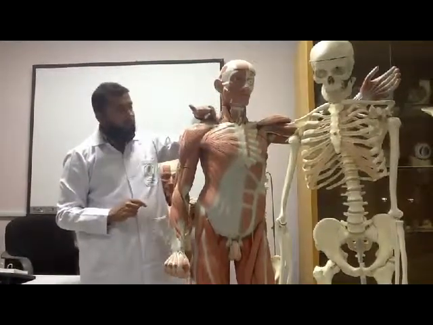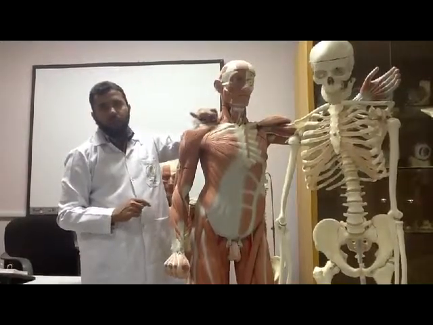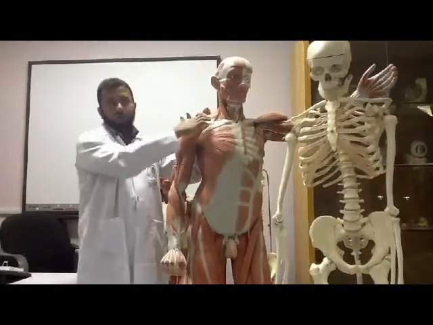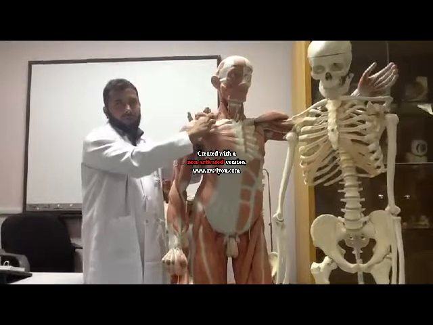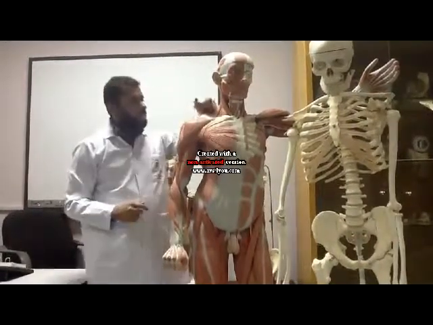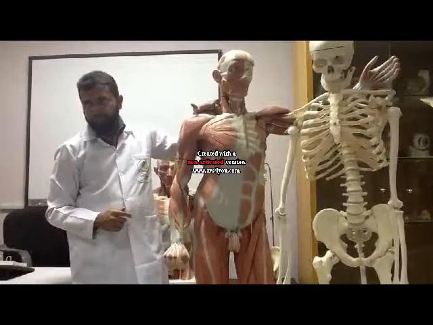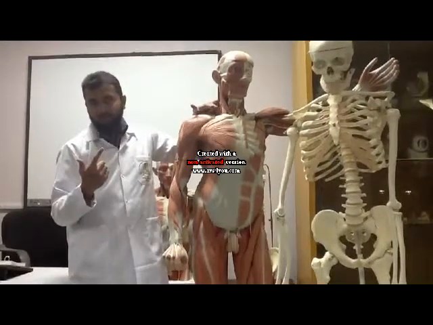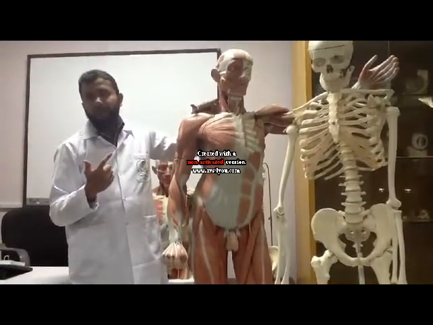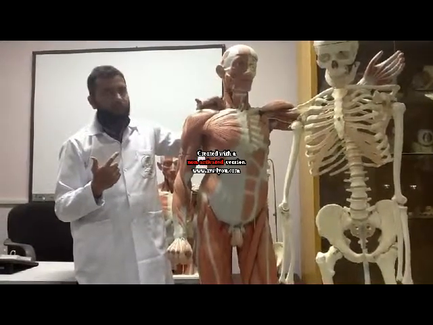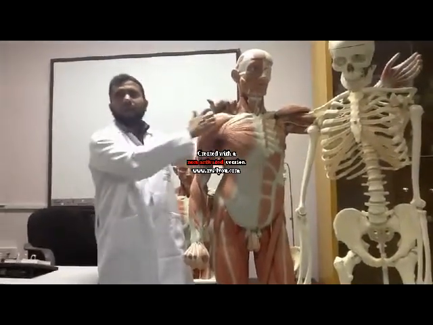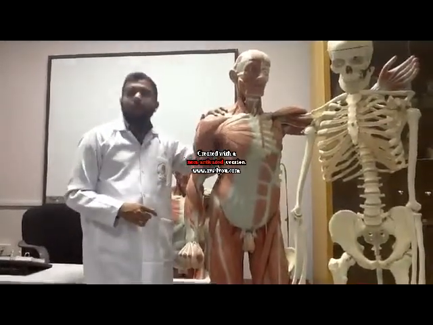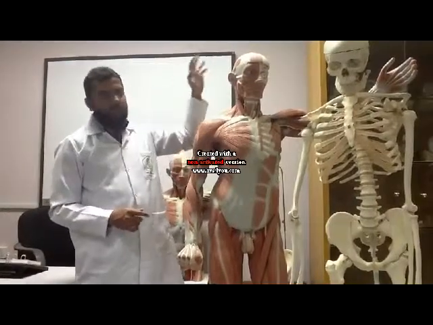Then inferiorly we have the subclavian triangle, which is also called the supraclavicular triangle, because it is above the clavicle. Supra means above the clavicle. So what are the contents of this triangle? Why is it called subclavian? Because the subclavian artery and the subclavian vein are passing through it. That's why it is called the subclavian triangle. So these are the two triangles posteriorly.